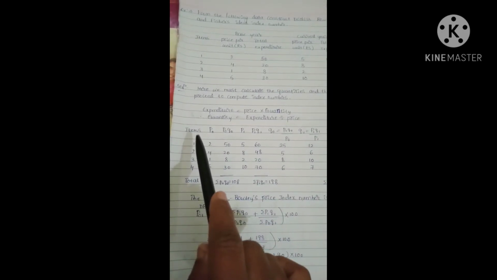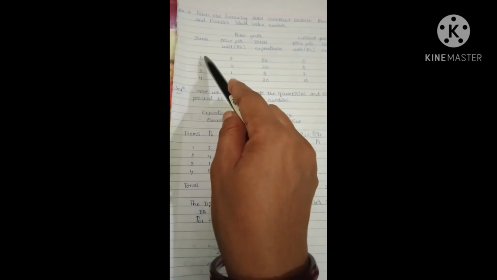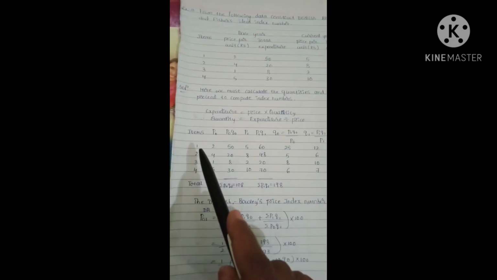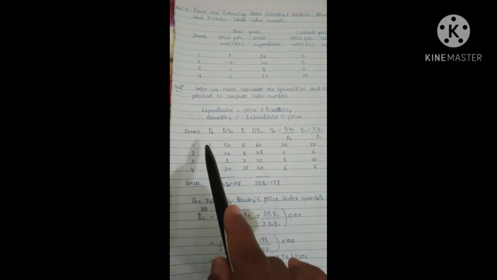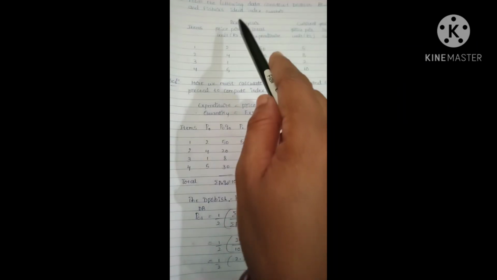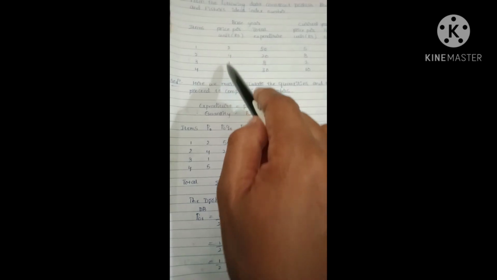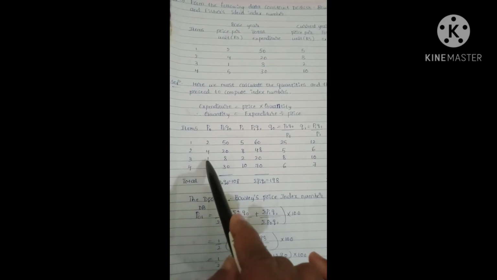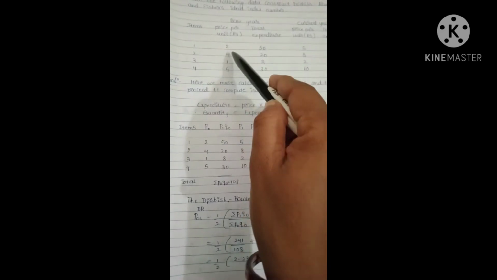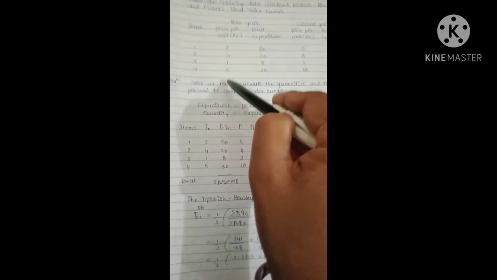Here we need to create the table. How we create the table? Here first write items. What are the items? Question 1, 2, 3, 4. Write those values 1, 2, 3, 4. After that base year. Base year is defined as P0. 0 means price in base year. What is the P0 value? 2, 4, 1, 5. These values 2, 4, 1, 5 are defined as P0 value.